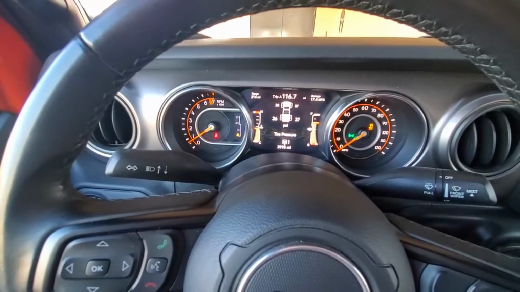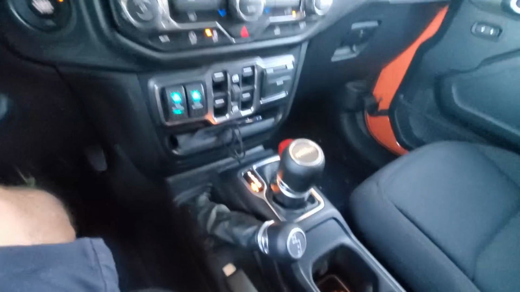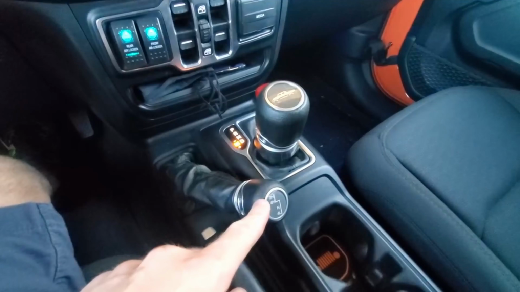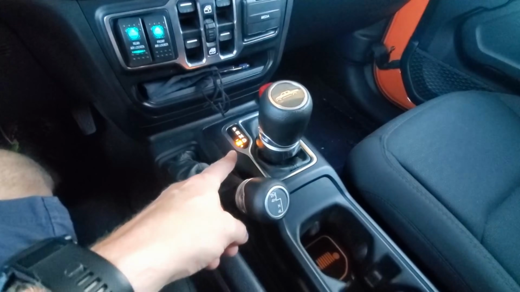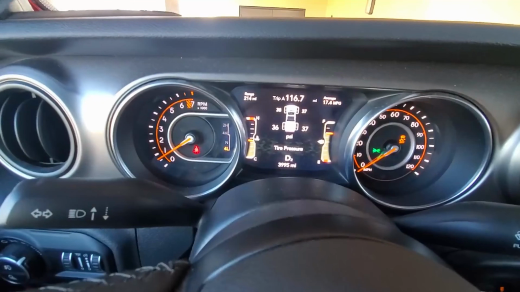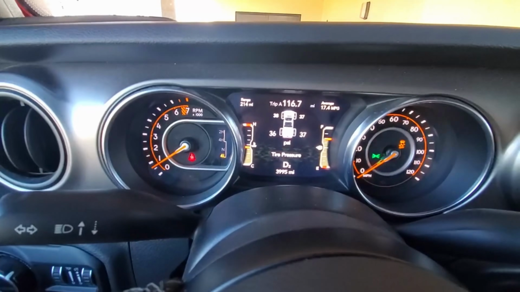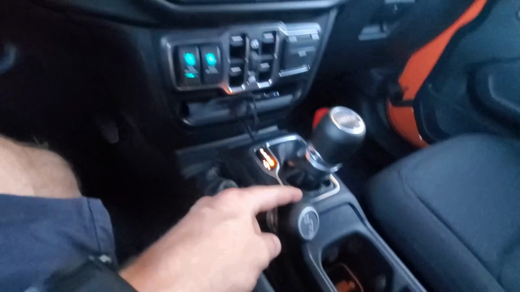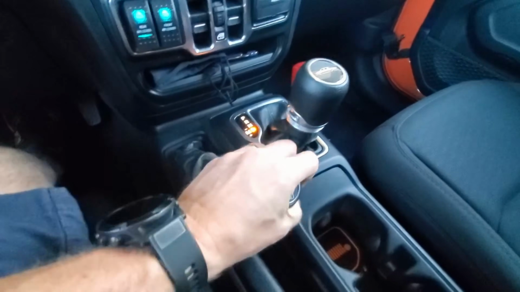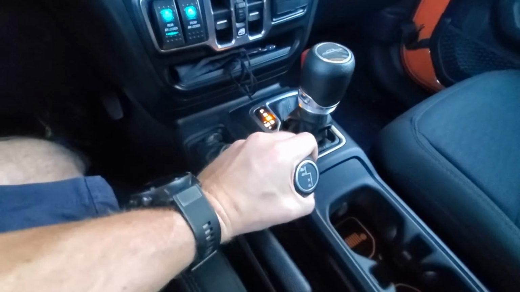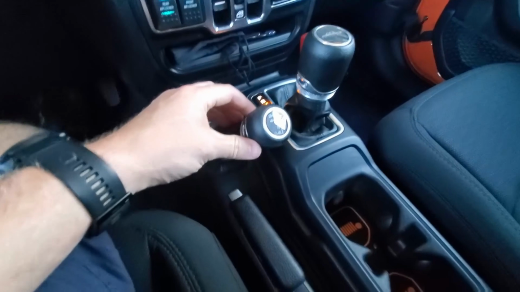All right, we're back to M1, so the crawl mode's off and the hill descent. And we're in 4 low still. So we're gonna go, and also manual, so we're gonna go over to drive. So now we got our gears back. It says it's in 2nd gear, but when I go into the transfer case and go back out, let's see, go back out to neutral.